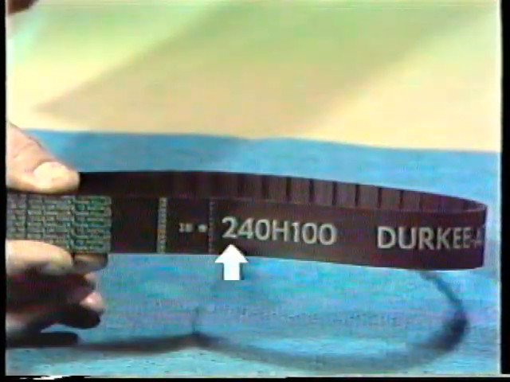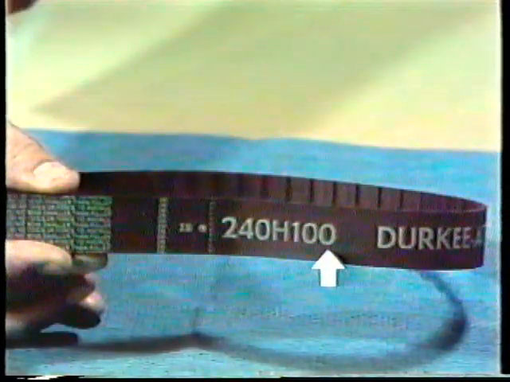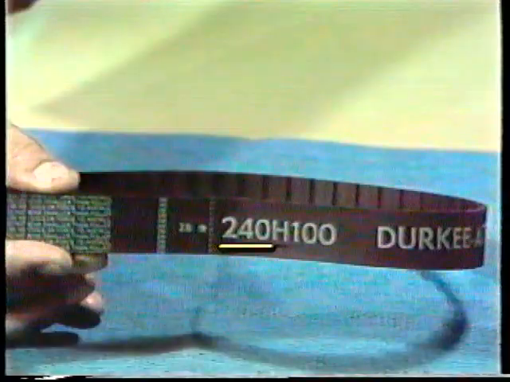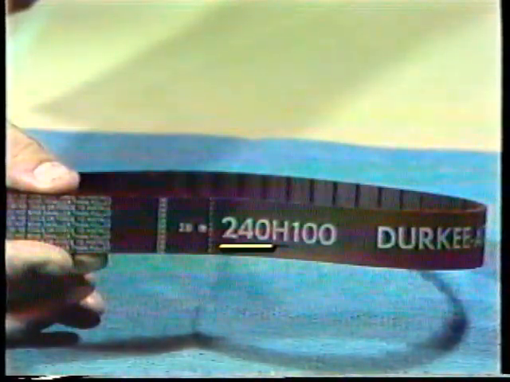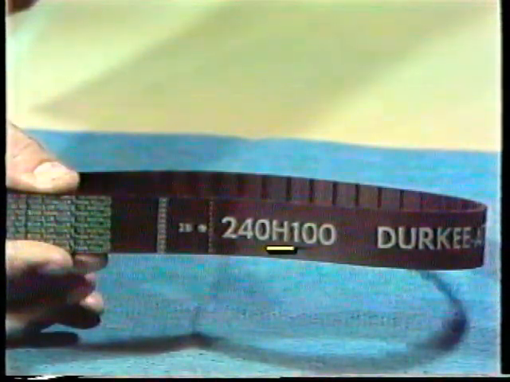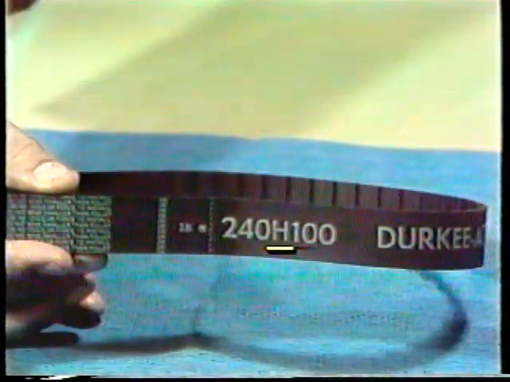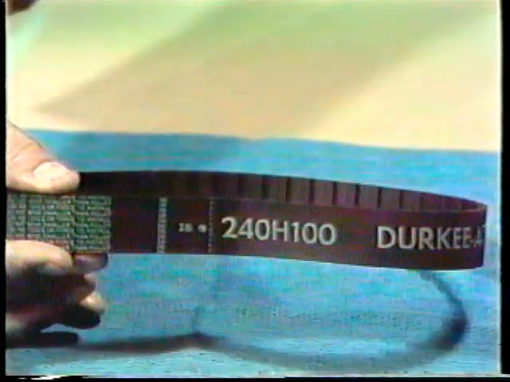Each belt is stamped on the back with a code that indicates the belt's length, its pitch, and its width. The first section of the code indicates the length of the belt, measured through the pitch line in inches. In this case, the length is 24.0 inches. The middle section of the code is the pitch, in this case, H, which stands for a pitch of 1/2 inch. That means the teeth are 1/2 of an inch apart.